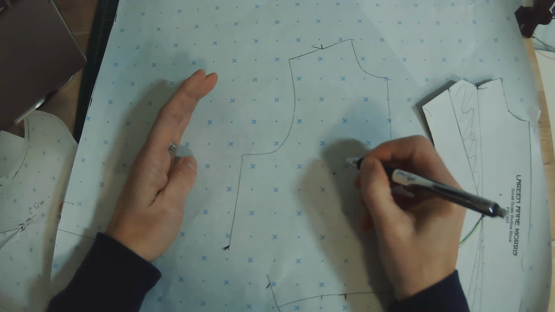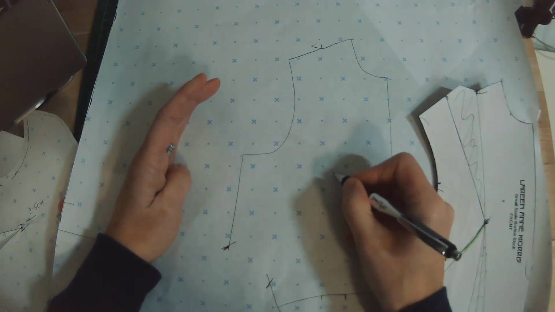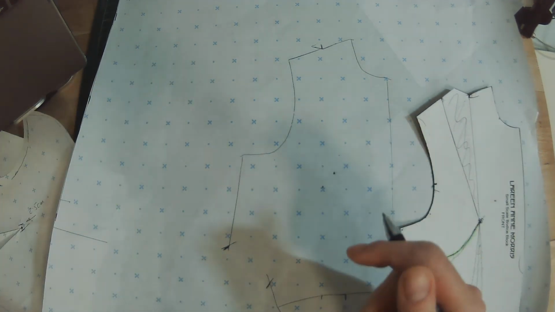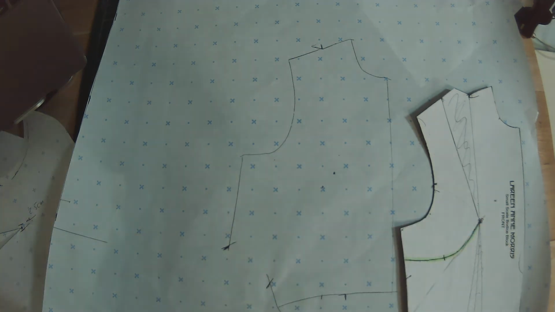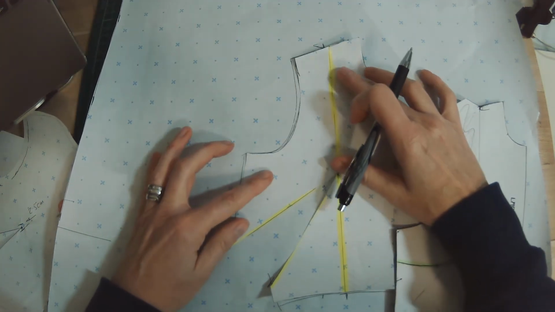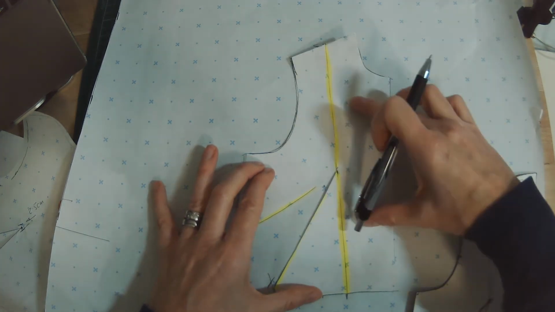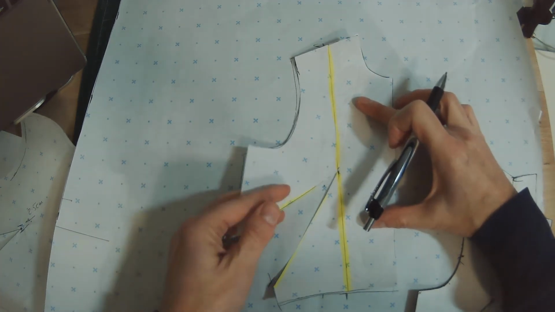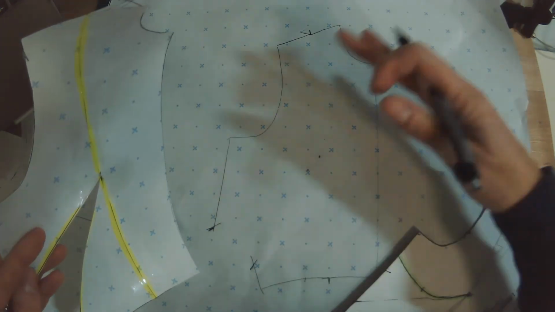So I've still got my combined dart here and here, and I'm going to shorten it like I did before. I've got exactly the same pattern piece, but rather than doing cut and slash, what I've done is I've done it all in one by pivoting it around.